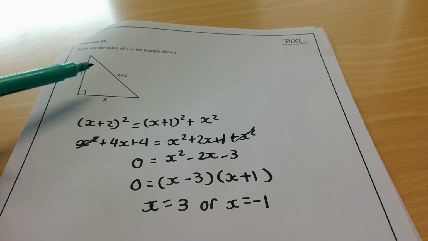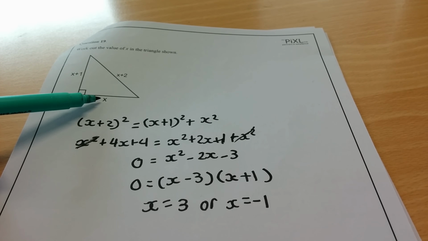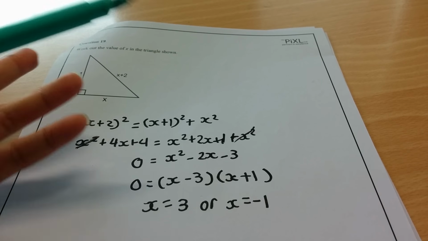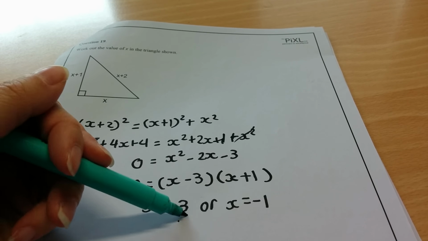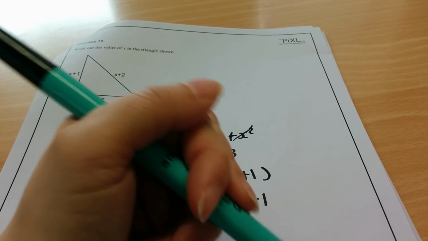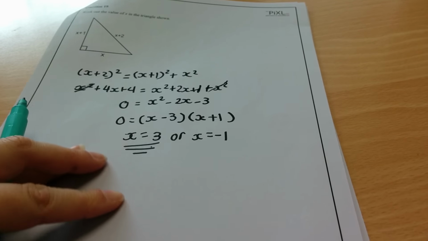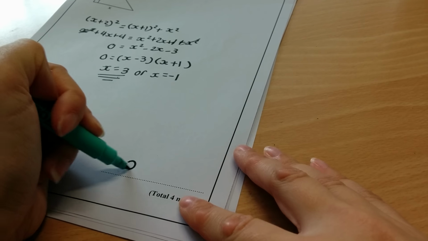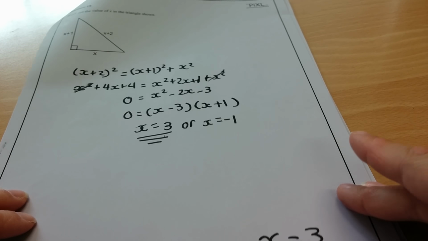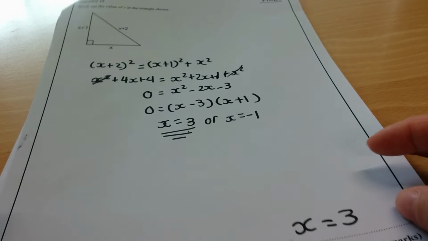However, this is a triangle, so x can't really be minus 1 because that would make this length negative, and you can't have negative lengths in real life. So x equals 3 will be the actual answer. So that's what I'll write on the answer line. It doesn't say centimeters or anything.